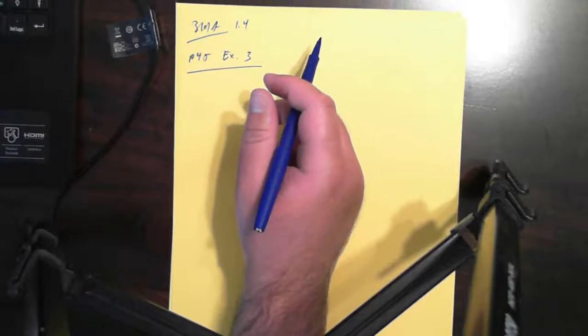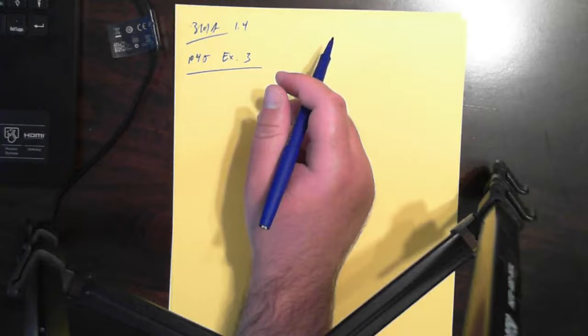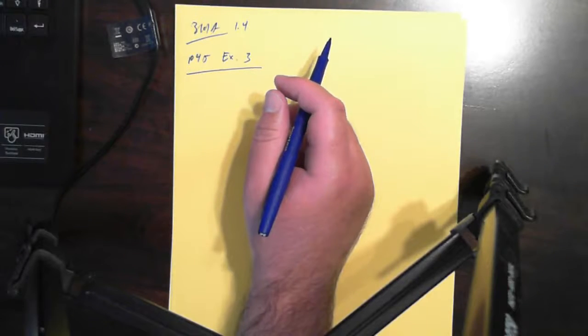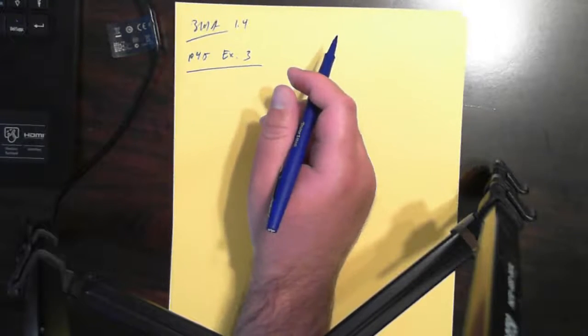Alright, so for this one here, I'm going to go through example 3 that is on page 45 of your textbook. So go ahead and open up to that and read the problem.